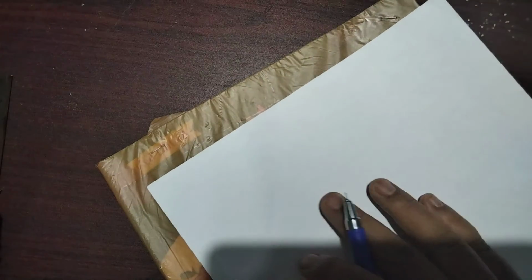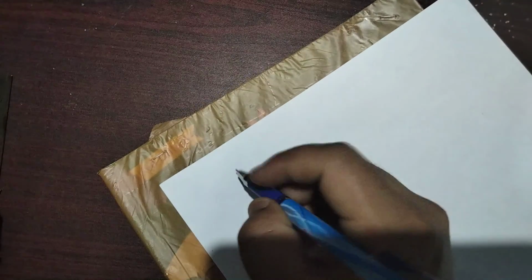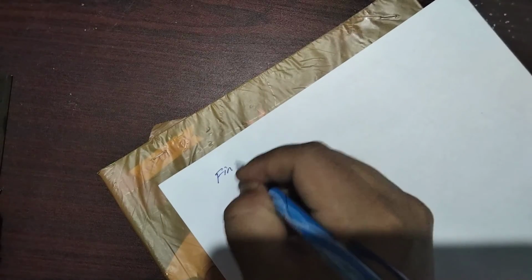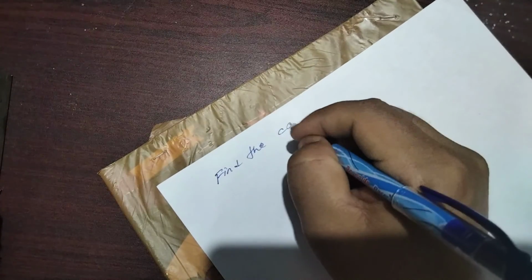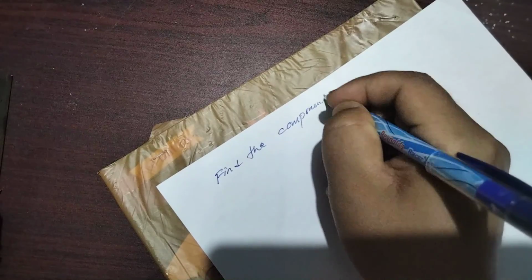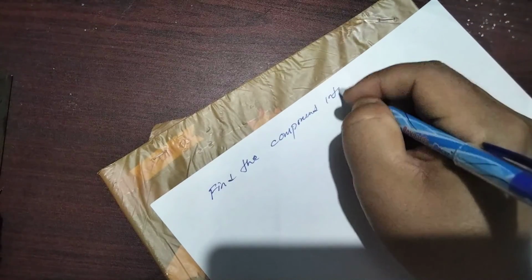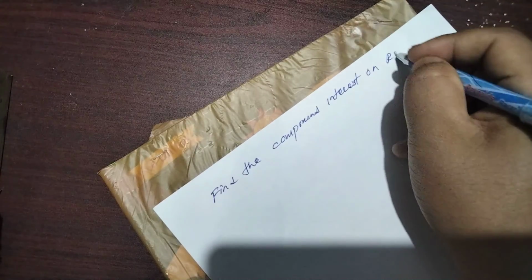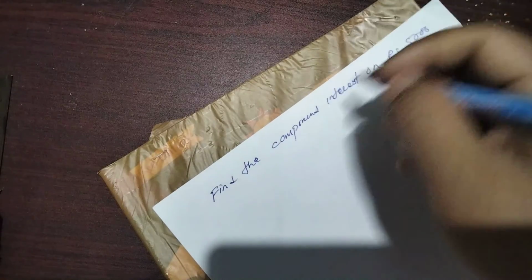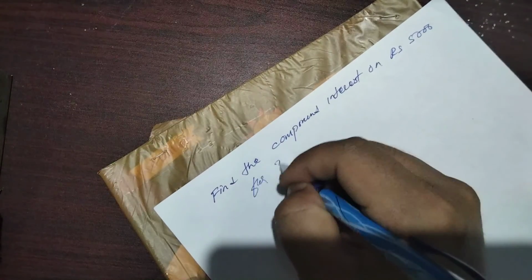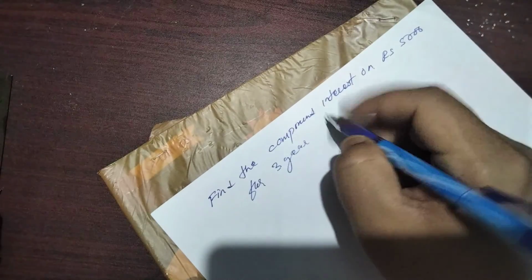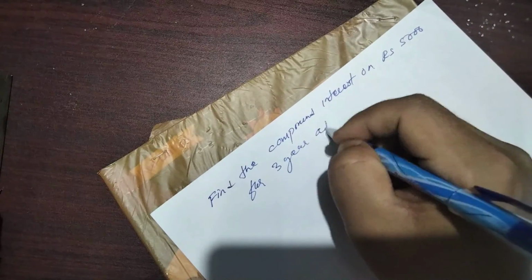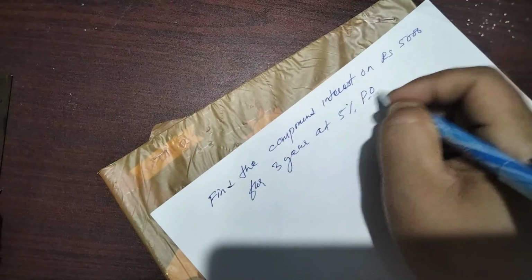Hope you understood this. Okay, so let us do one more question through which we can try to understand compounding. Find the compound interest on rupees 5000 for 3 years at the rate of 5% per annum.